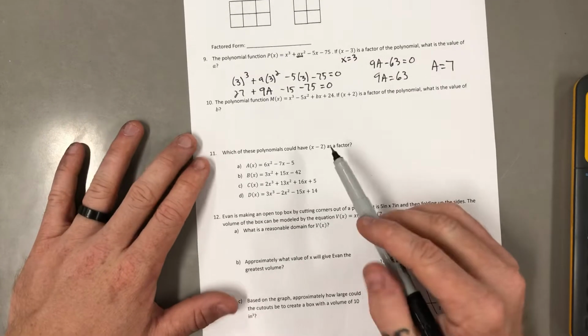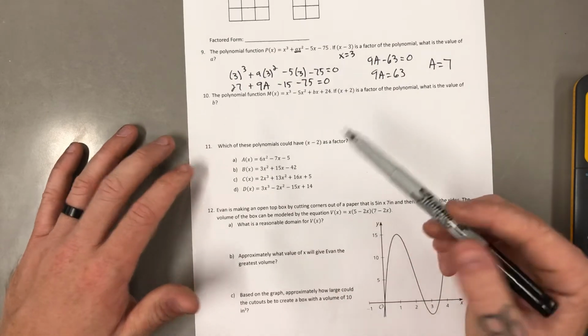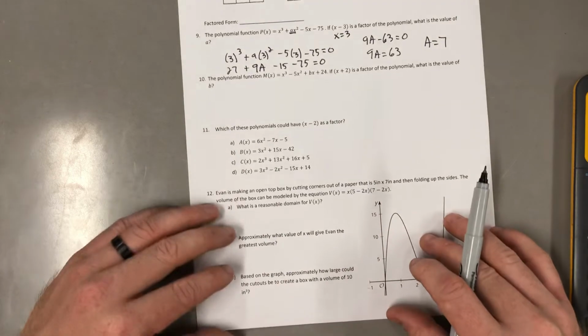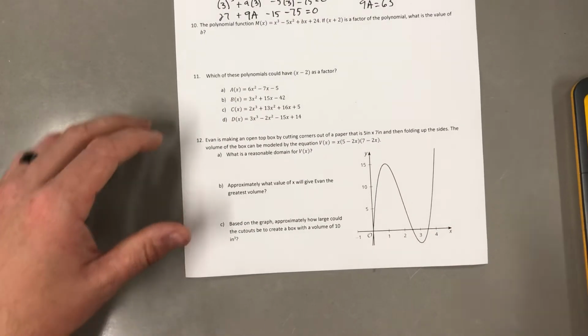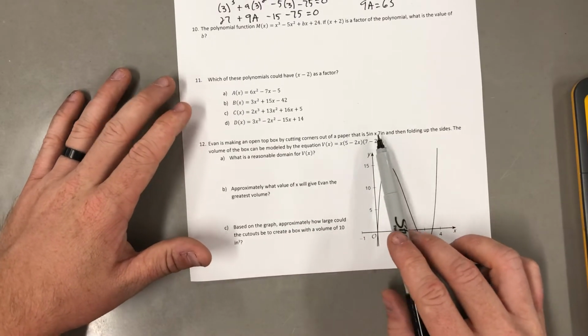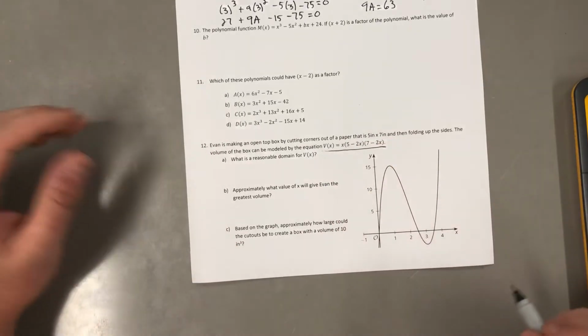All right, number 11, which of these polynomials could have x minus 2 as a factor? You're going to want to do the box for each of these and see which one works out. And then number 12 is a tough one that we haven't really seen before, but it's going to be pretty simple. So Evan is making an open box out of paper that's 5 by 7 and then folds the sides up. All we care about is this right here.